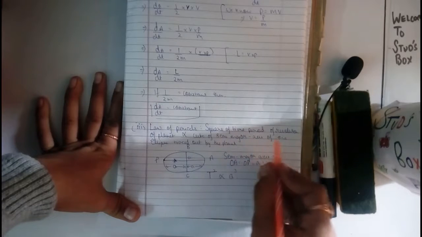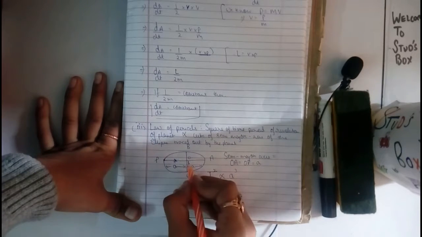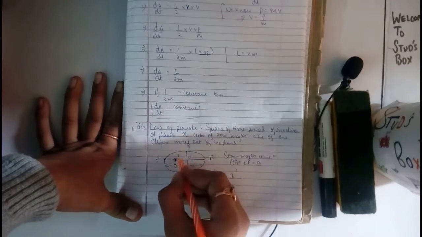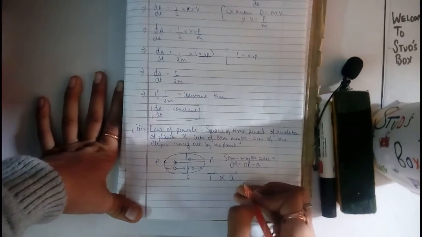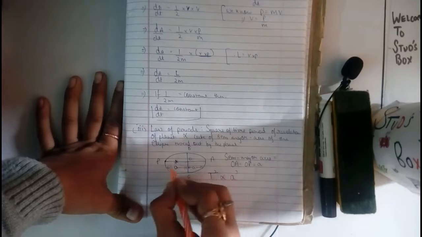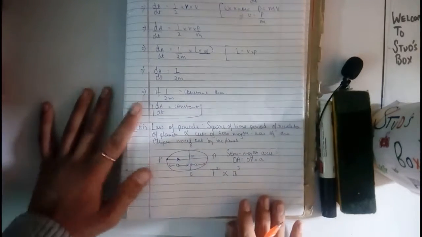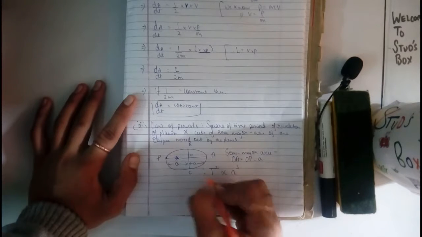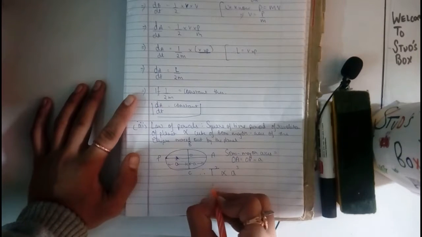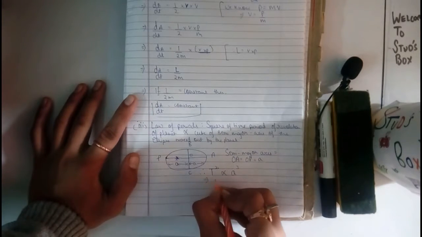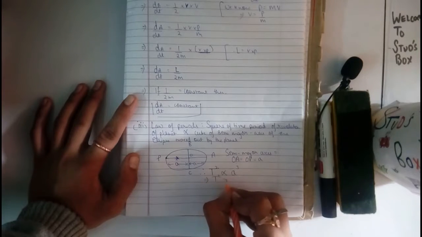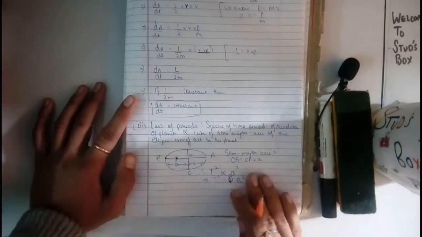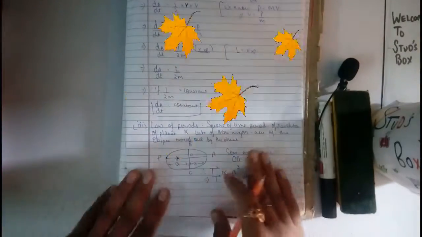So the square of this time period and the cube of this semi-major axis are proportional to each other. To equate this, we will use a constant, that in this case will be Q. So this was the law of periods.